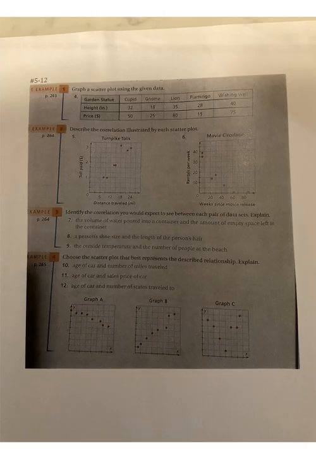So the hardest part with looking at some of the scatter plots will be creating the coordinate grid itself, because you've got to figure out the increments for the x and y axes. When we get back to class, we're going to be working on 5 through 12.